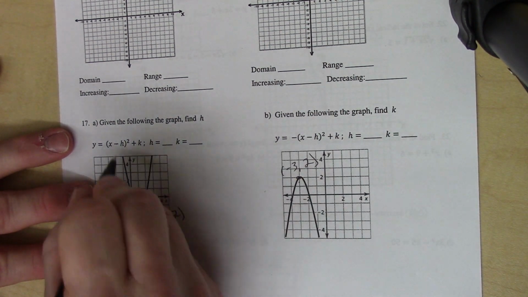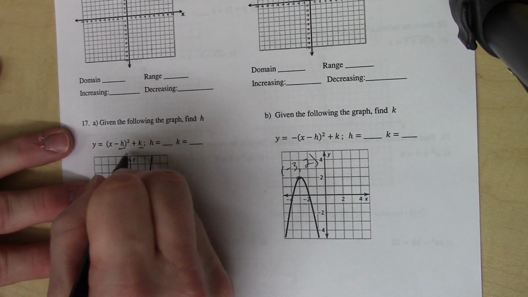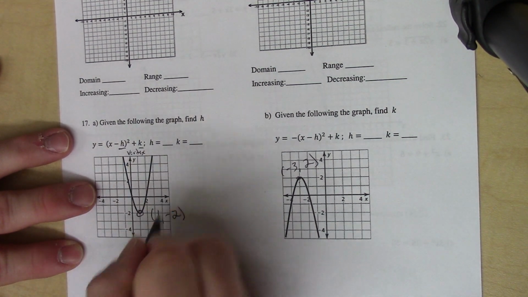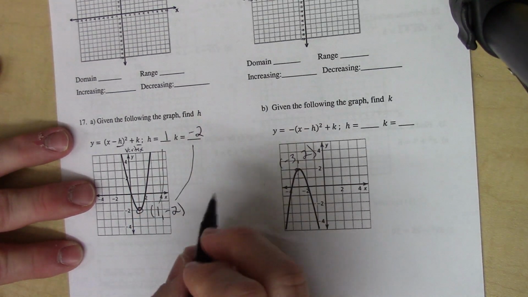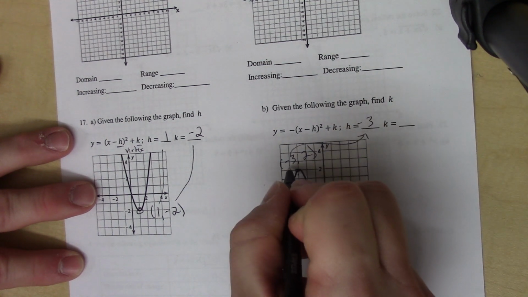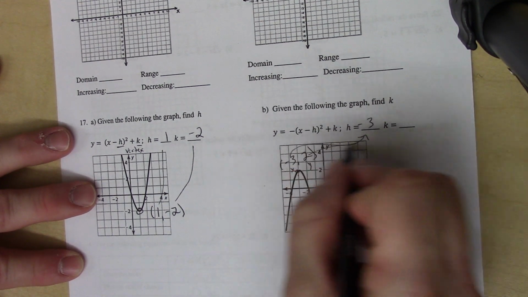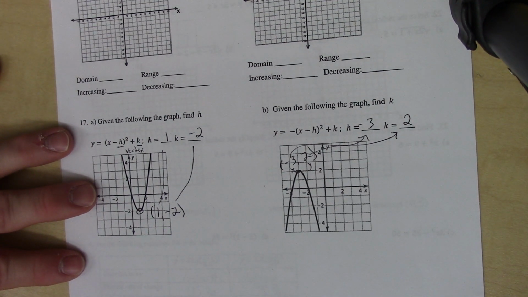Now what that gives us when it's in this formula is vertex form. This (h, k) is the vertex. So h is just 1 and k is just -2. Okay. Same thing here. h is -3 because it's the x value of the vertex. The y value of the vertex is k. And that's it. It's that easy for those problems, okay?